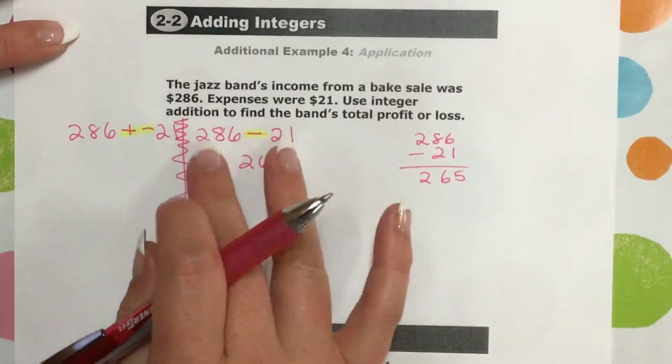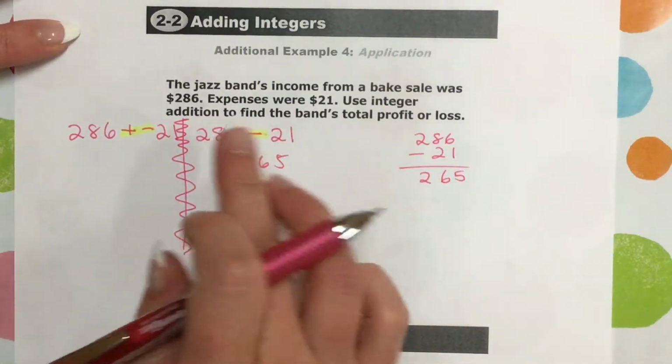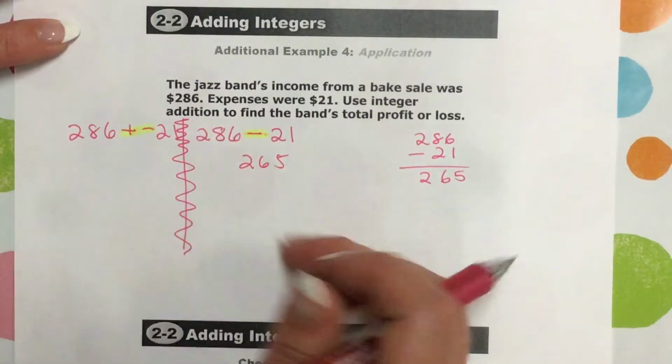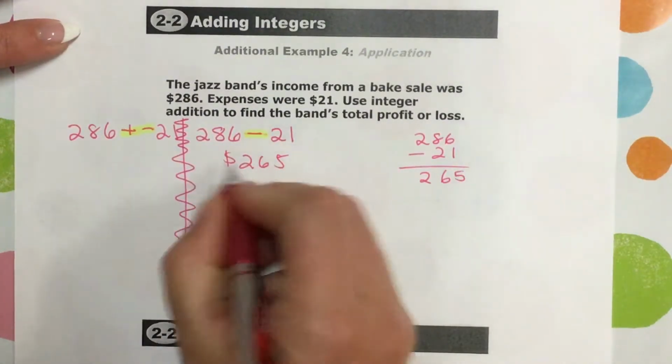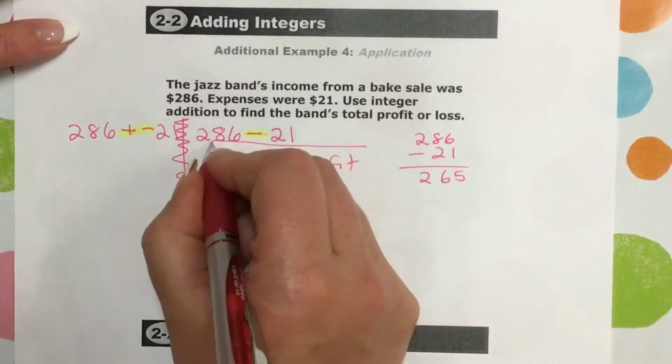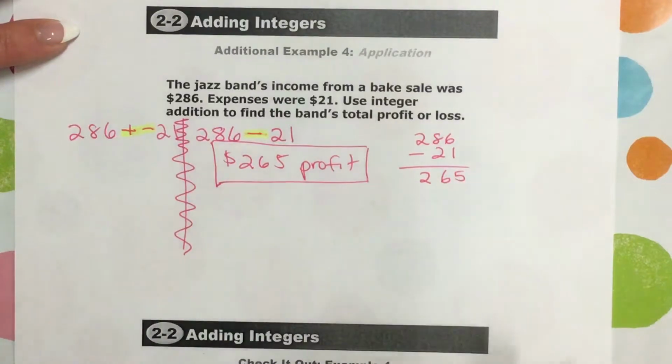And so we just need to figure out, is it a positive or a negative number? Well, which number is bigger, 286 or 21? I think it's obvious that 286 is bigger and 286 is positive. That means our answer is positive. So there we go, we have a $265 profit. It's positive, so we're making money. Whenever you make money, that's called a profit.